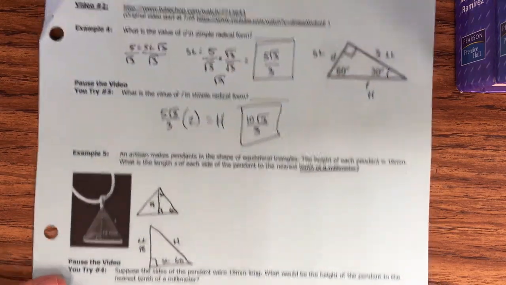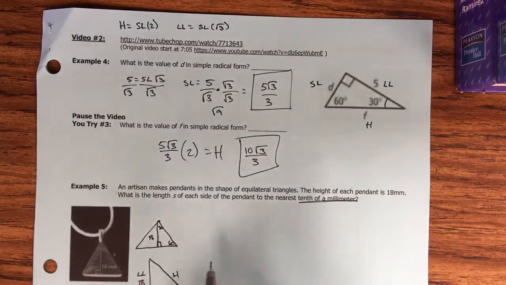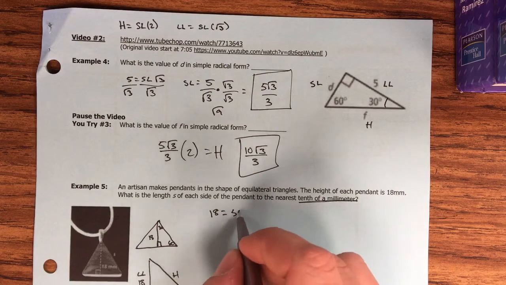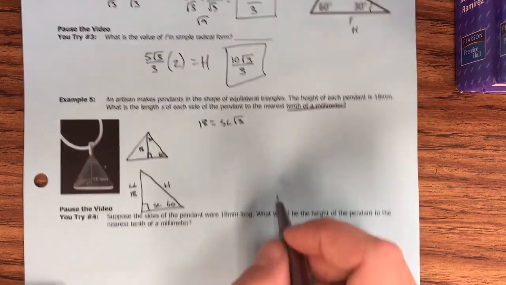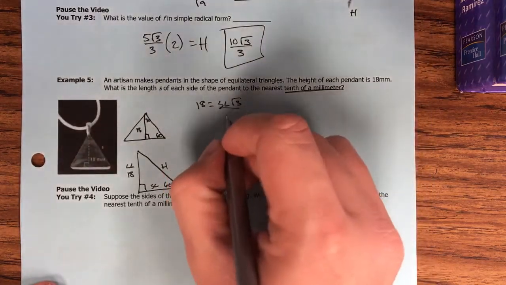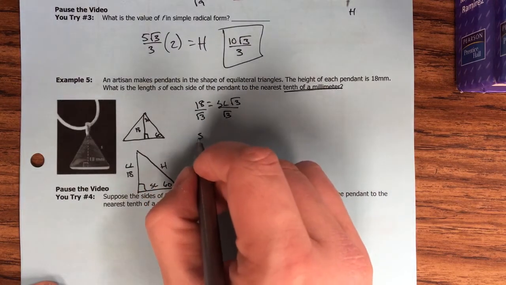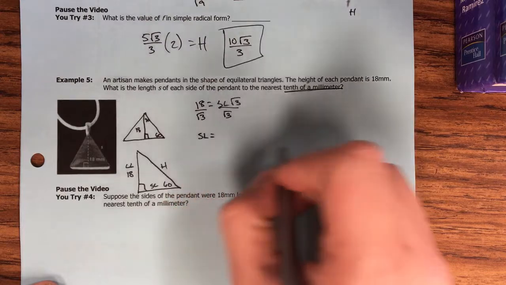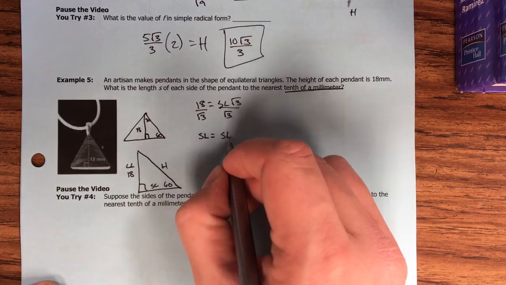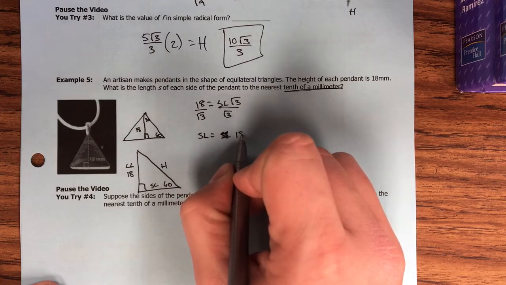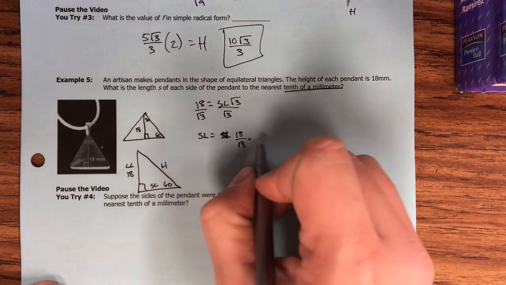Since we were given the long leg as 18, we're going to say 18 equals short leg times radical 3. Now we're trying to find the short leg, so we have to divide by radical 3 to get the short leg by itself. Once again, I'm just going to flip this around because it gives me more space to work. That gives us that the short leg equals 18 over radical 3. Once again, we're going to rationalize.